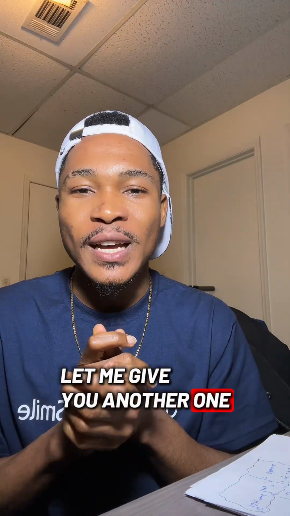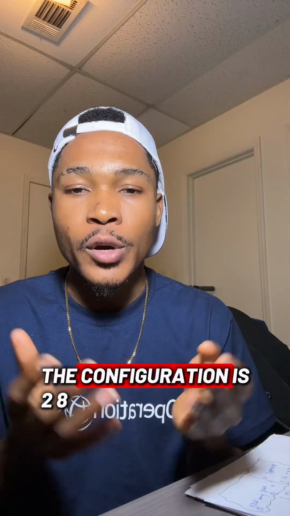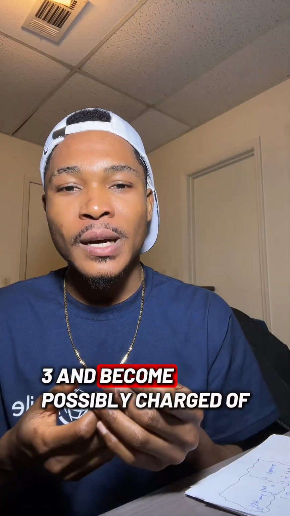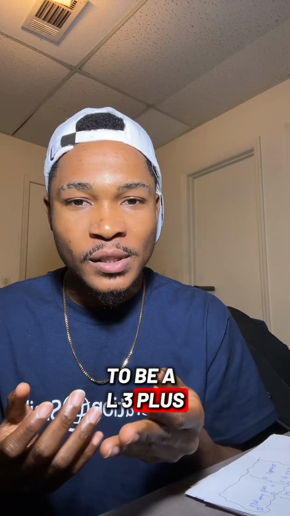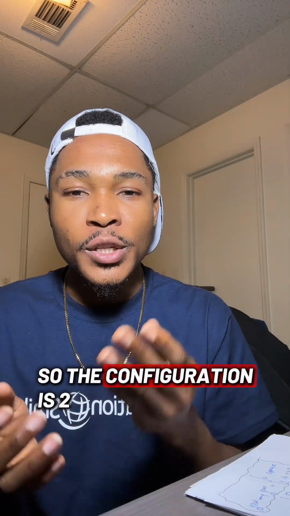Let me give you another one. Aluminum and let's say oxygen. Aluminum is number 13 on the periodic table. The configuration is 2,8,3. So it's going to lose the 3 and become positively charged, so the ionic form is going to be Al3+. Oxygen on the other side is number 8. So the configuration is 2,6.